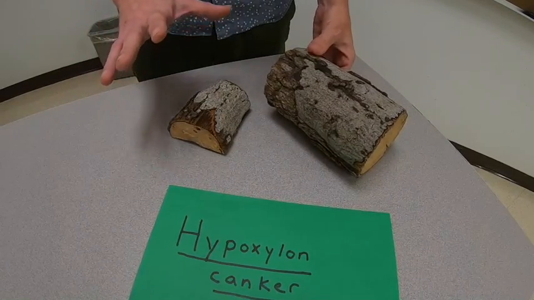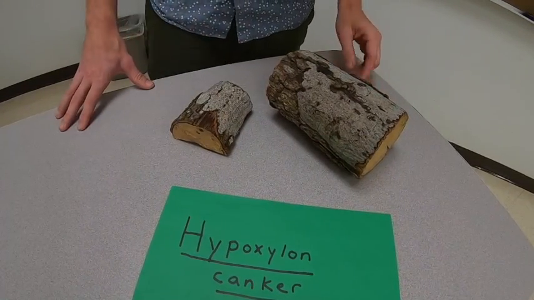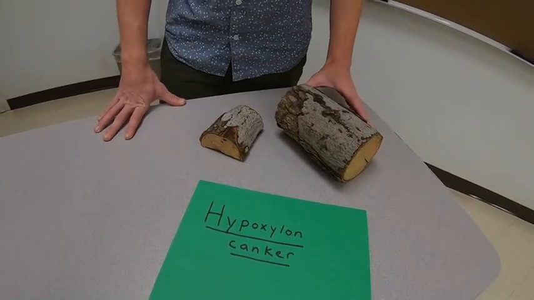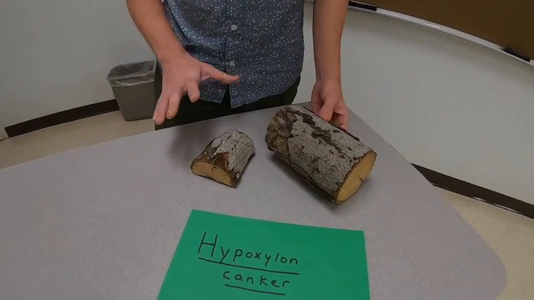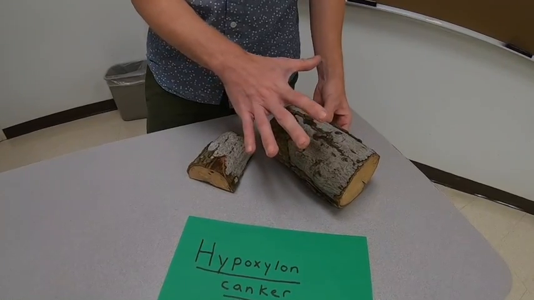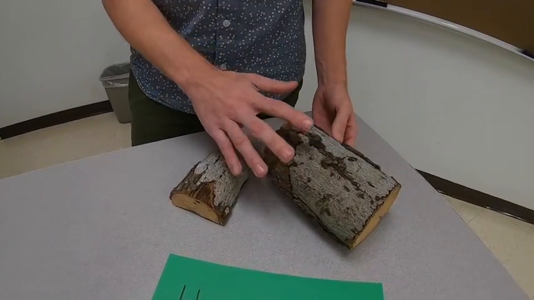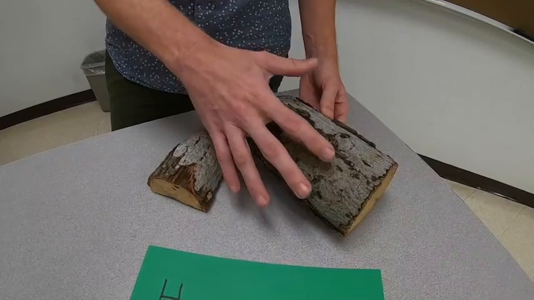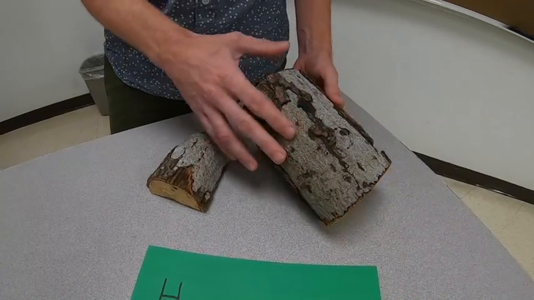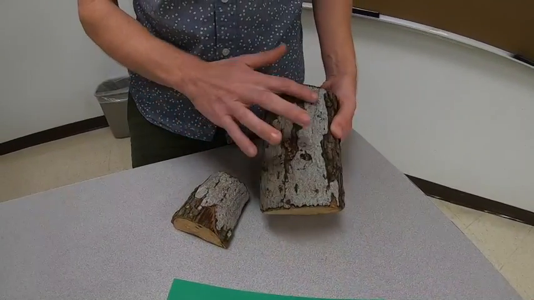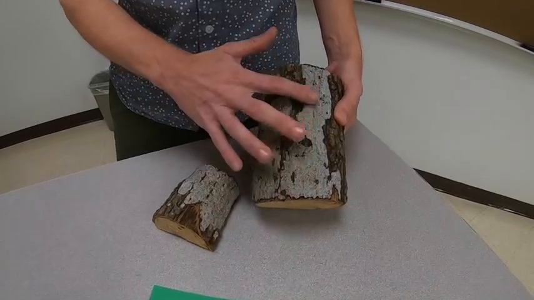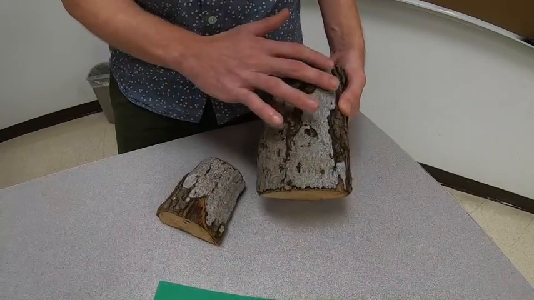And so to recognize this, the signs and symptoms that you would typically see, the most characteristic thing is that the fungus produces a fruiting body that replaces the bark. If you see here, you see this dark gray, sometimes even black in color.